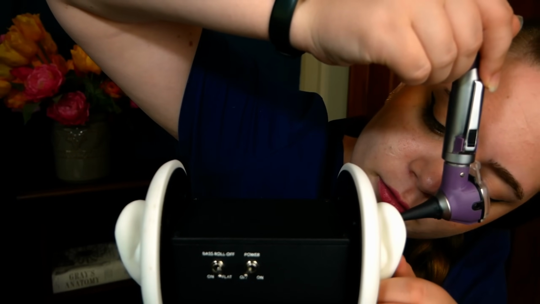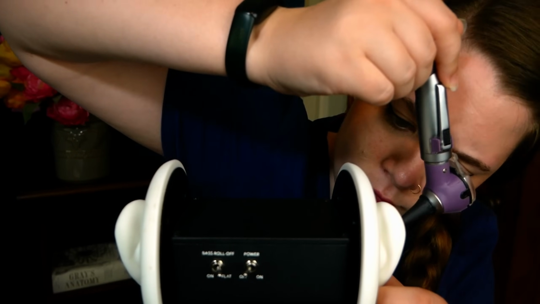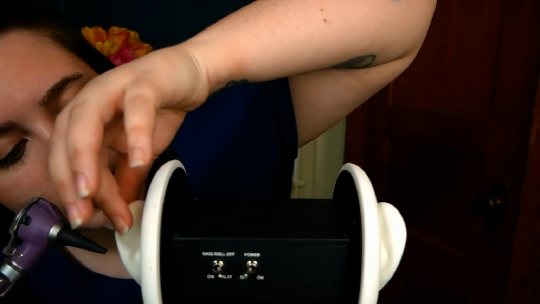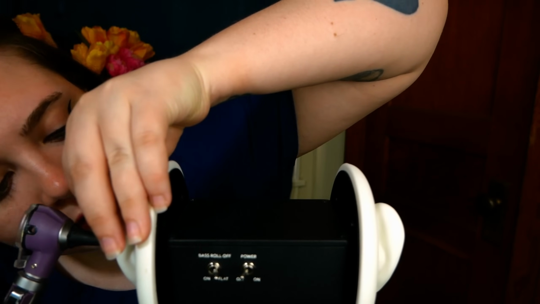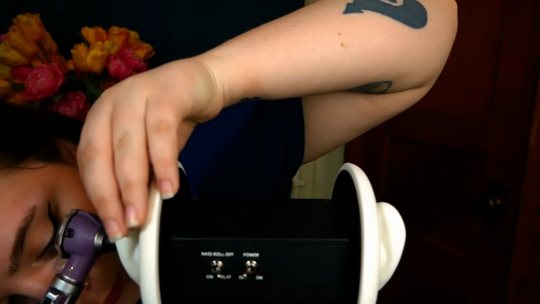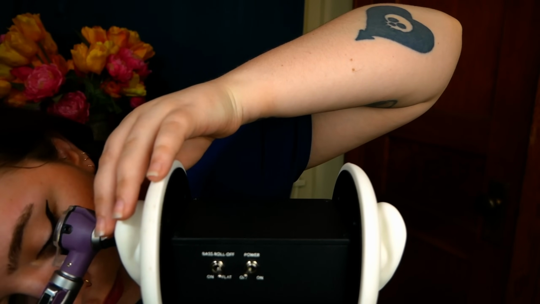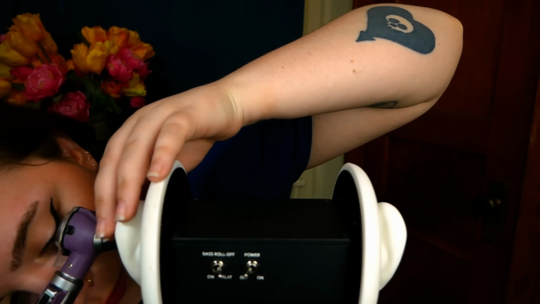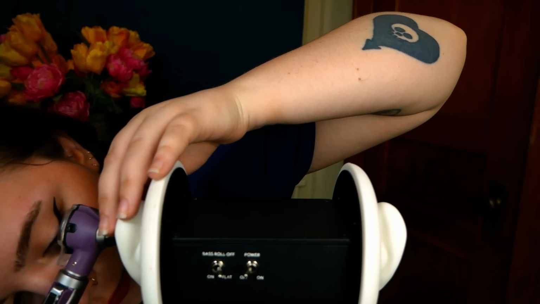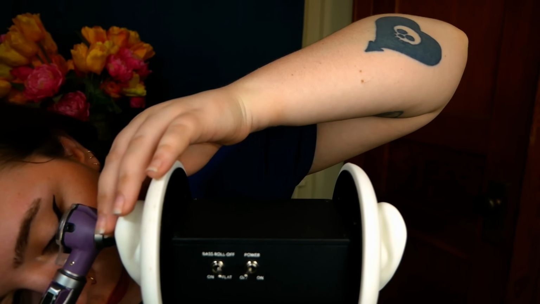Quick peek. Good. Let's take a look inside. We are just going to go back, look at the ear canal. We're going to take a good long look at everything.